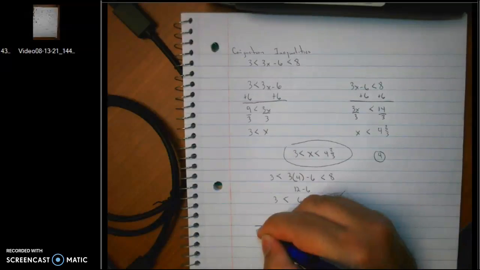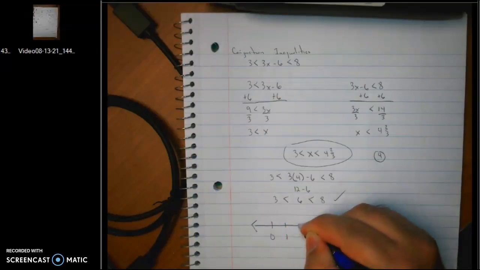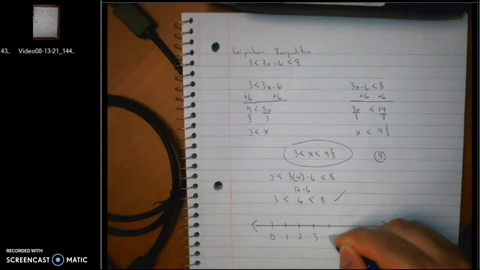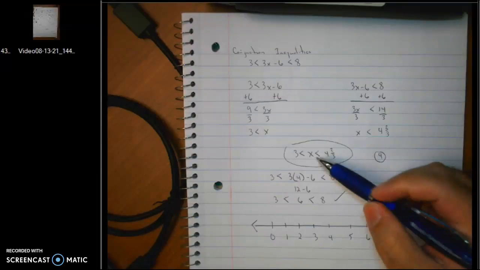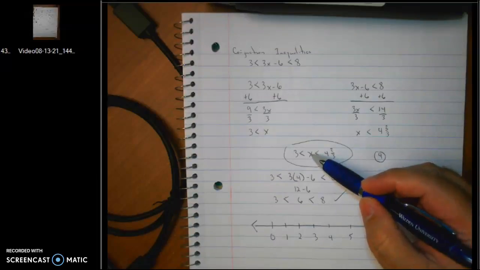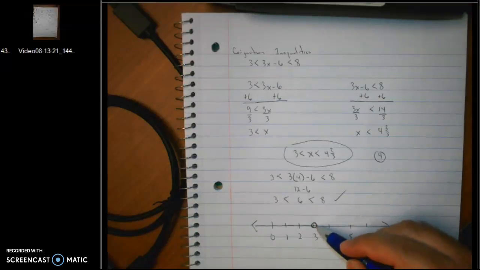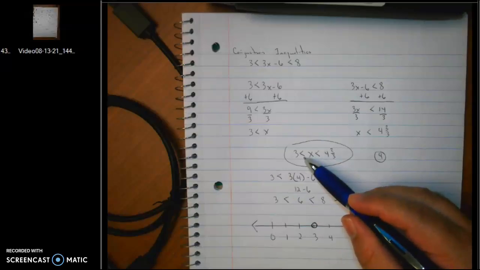So on a number line, we can go 0, 1, 2, 3, 4, 5, 6. On the bottom side of this, x is greater than 3, so we start at 3. We have an open circle because it's not greater than or equal to, it's just greater than.